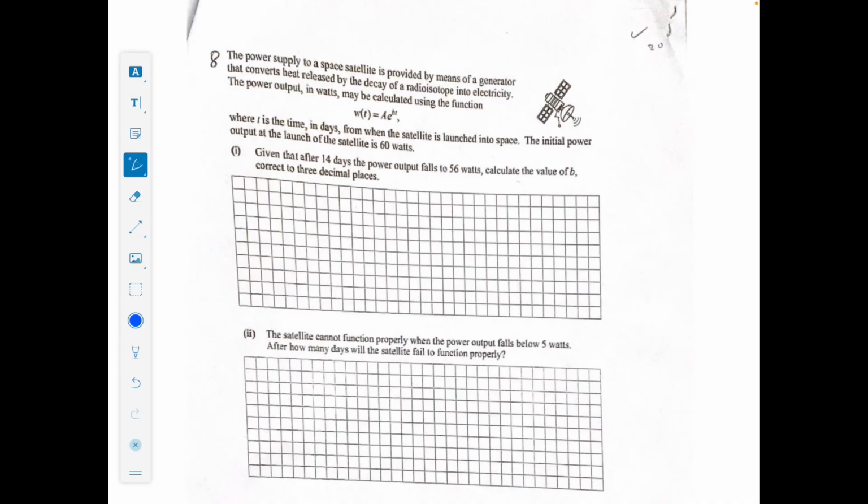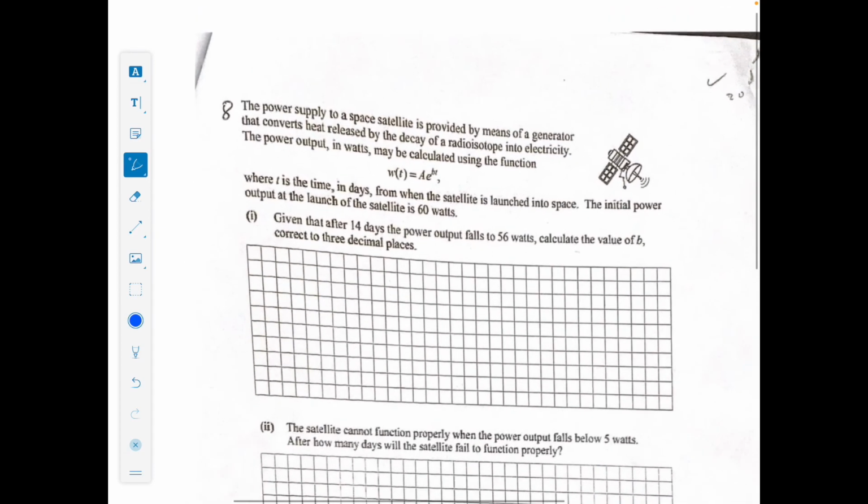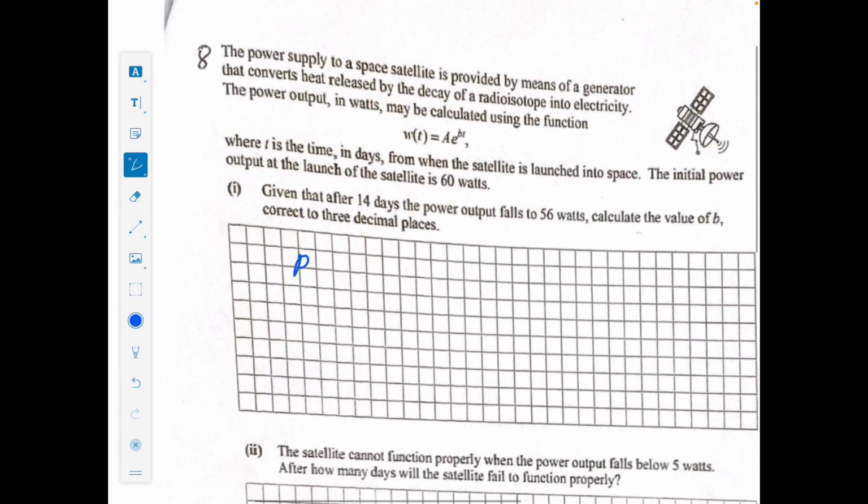The power output in watts may be calculated using the function W of t, that's our power output, is equal to A e to the power of bt, where t is time in days from when the satellite is launched into space. The initial power output at the launch of the satellite is 60 watts. Given that after 14 days the power output falls to 56 watts, calculate the value of B.